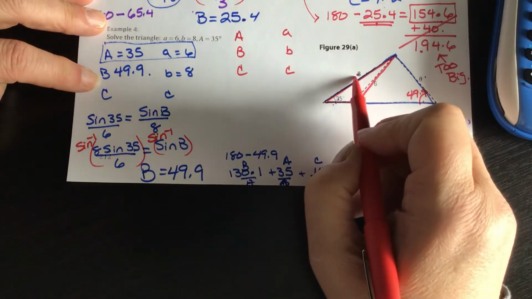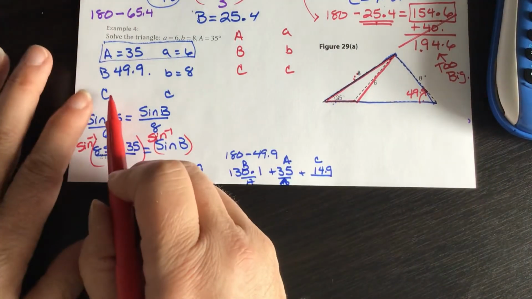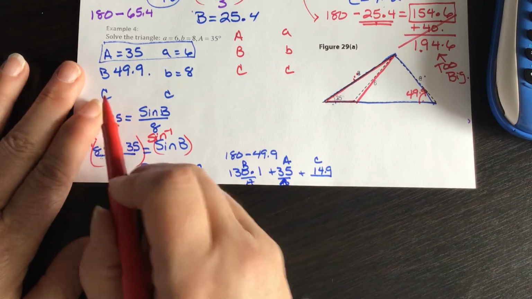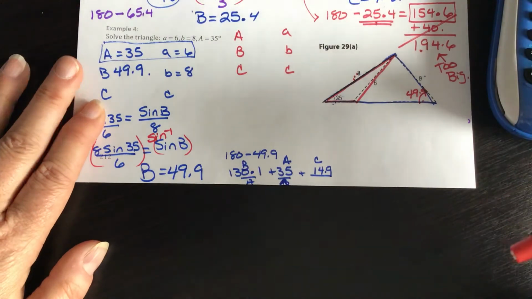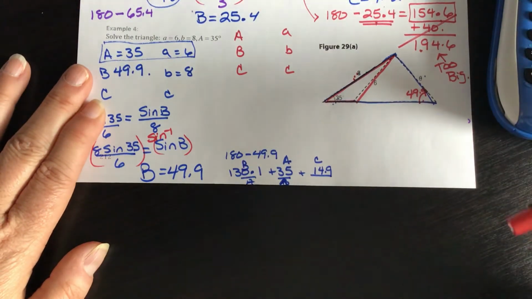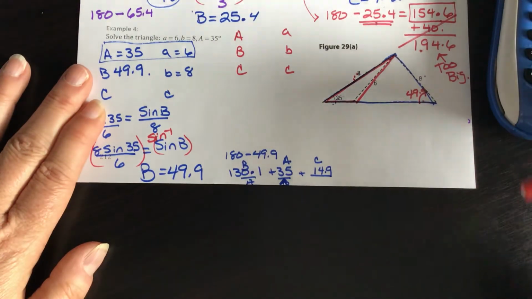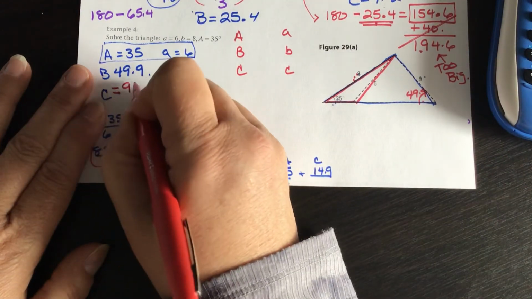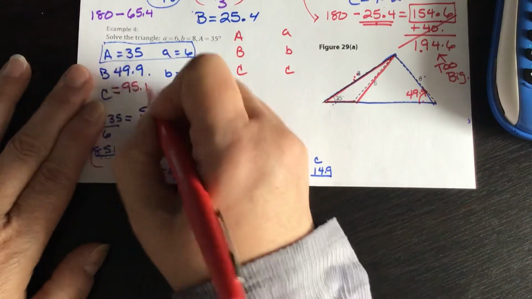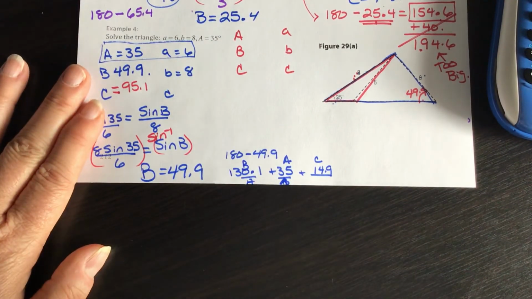The side opposite is 8. Angle C would be 180 minus 35 and 49.9. So angle C would be 95.1. All 3 of these angles add up to 180.